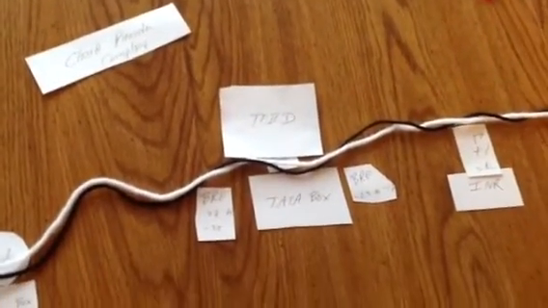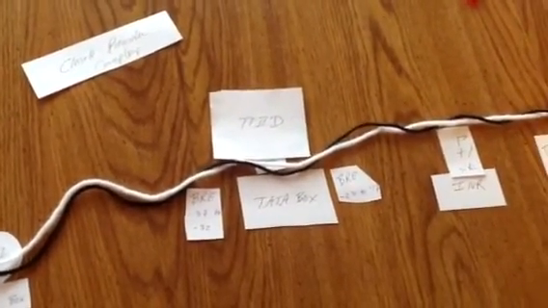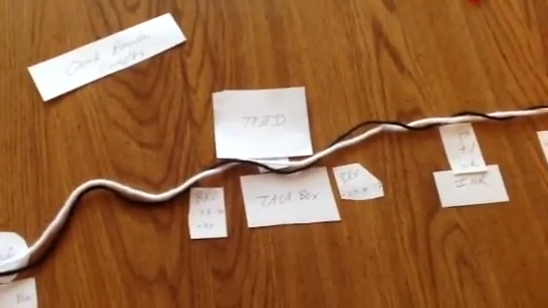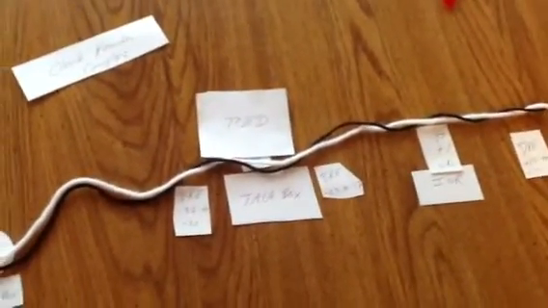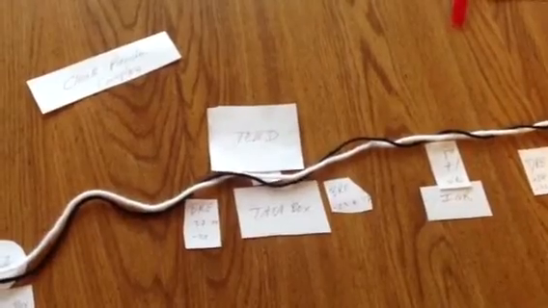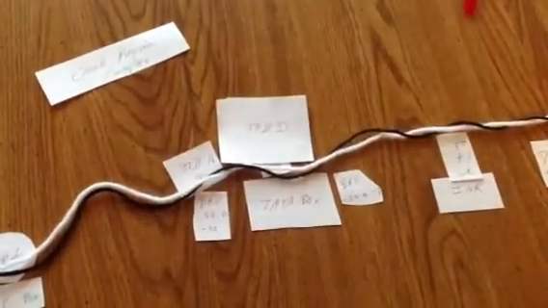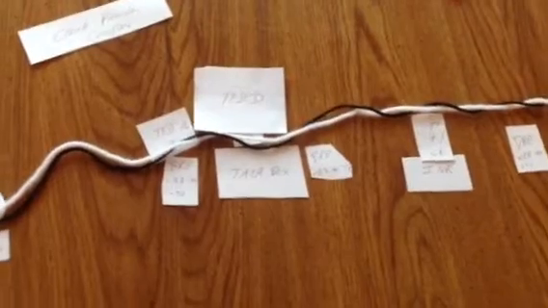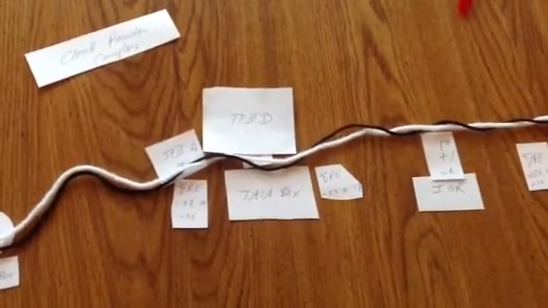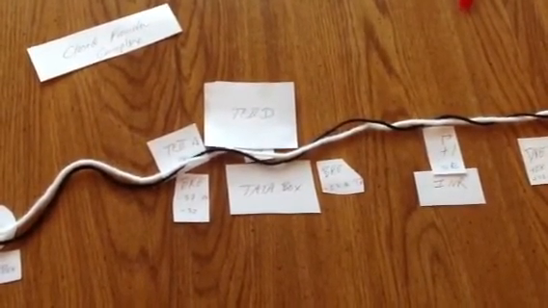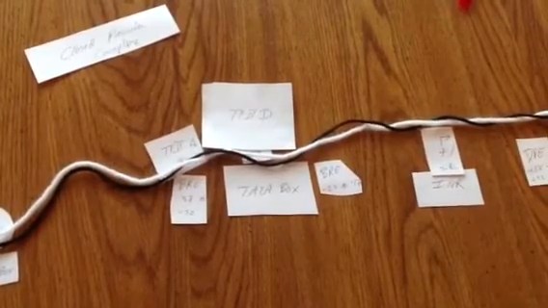TFIIA is the second transcription factor to bind, and it binds to TFIID and the TATA binding protein area, stabilizing the interaction between TFIID and DNA. Once TFIIA and TFIID make contact with each other, this is a protein-protein interaction.